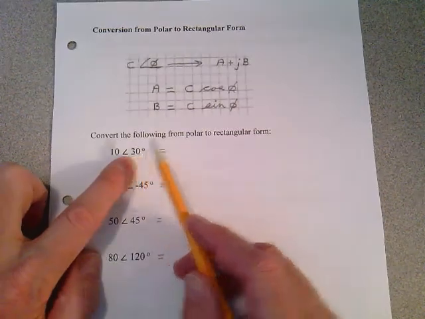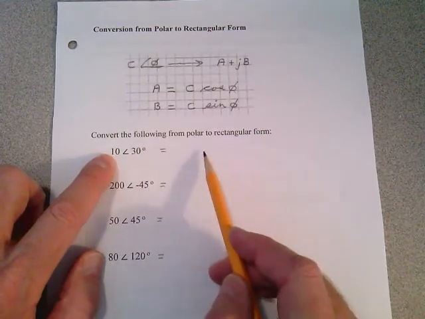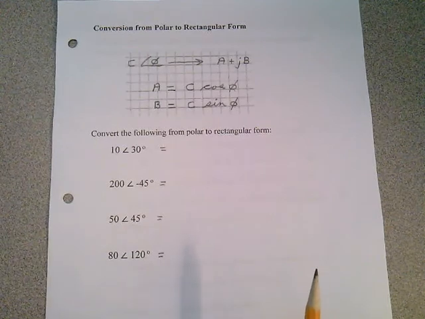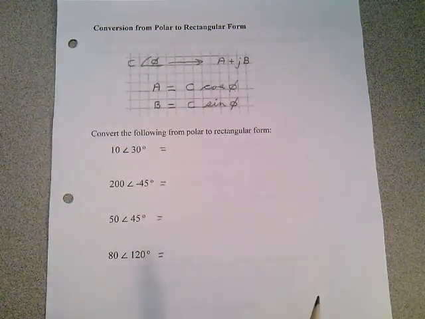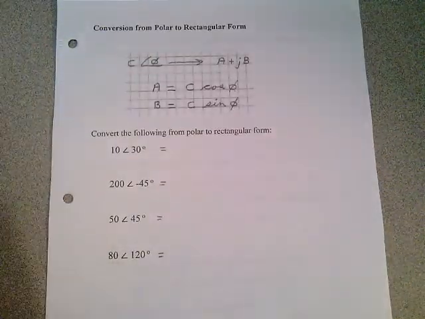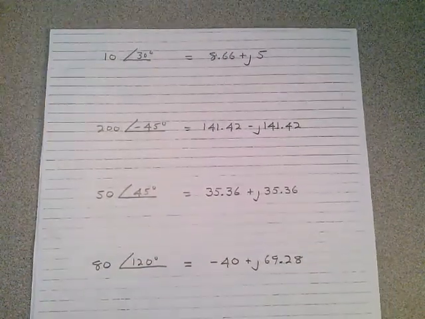Then take 30 degrees, take the sine of it times C, in this case 10. It gives you the plus or minus J, the imaginary part. If you did that correctly, here's the answers. You end up with those answers right there.